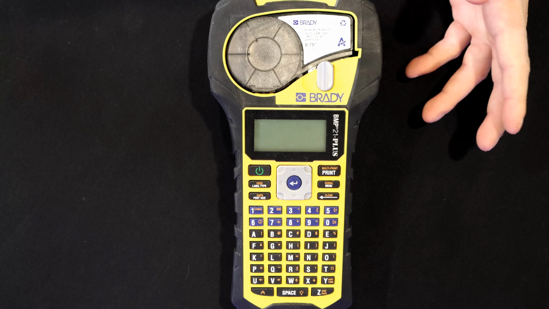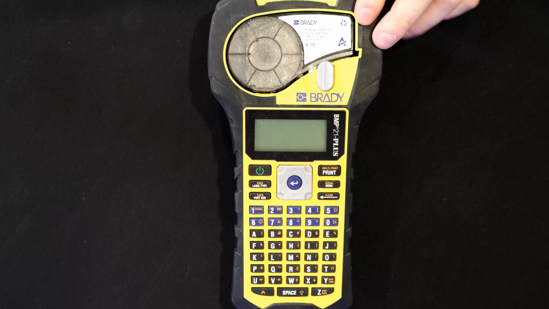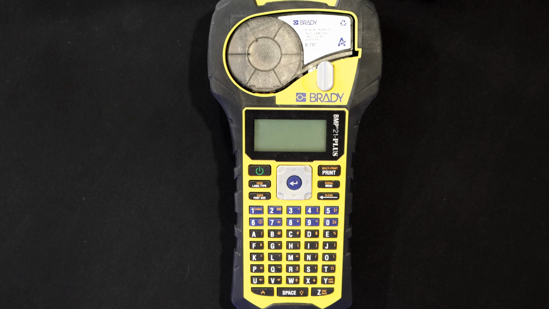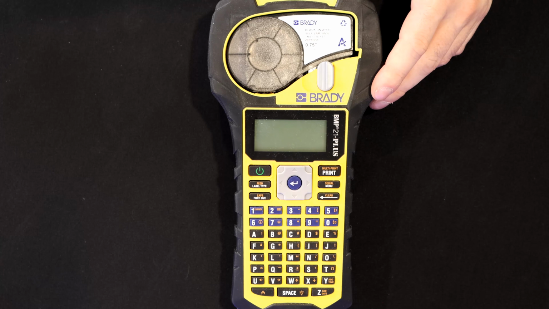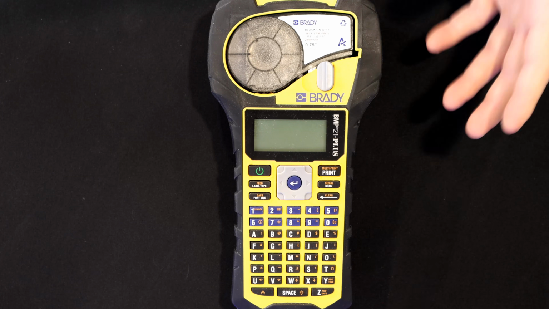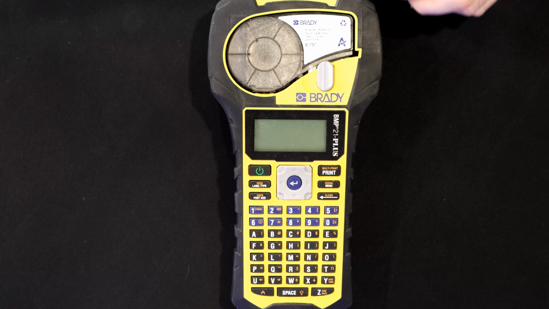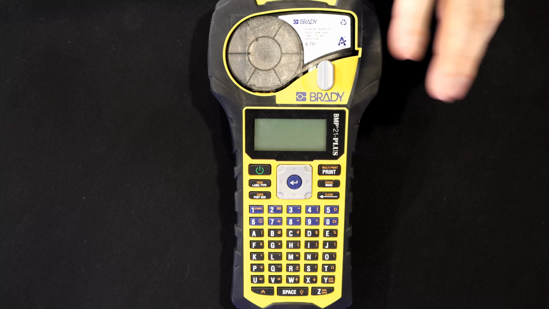The next tool we'll talk about is my Brady labeler, and this can come with a bunch of different label cartridges. As of right now, I just use it for my wire wraps, but I will probably start using it to do my patch panels. I just need to get different label tape. The model number on this Brady labeler is the BMP21 Plus. The package I got came with a case and also a rechargeable battery, and I'll show you that in a minute.